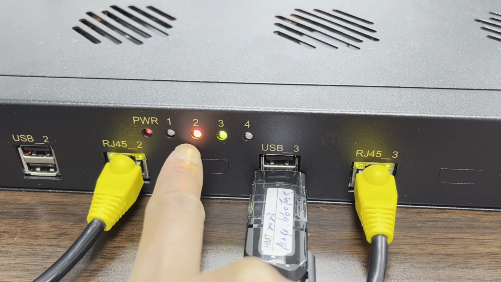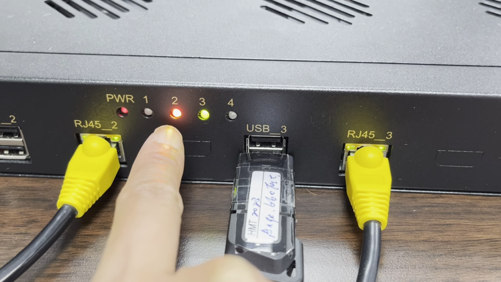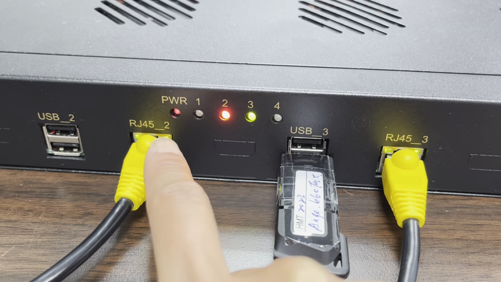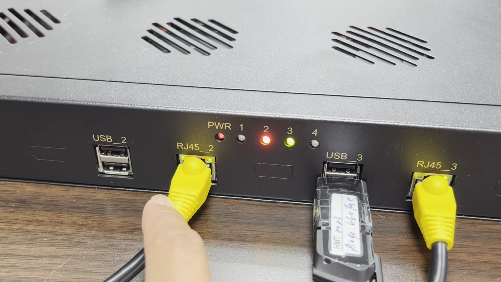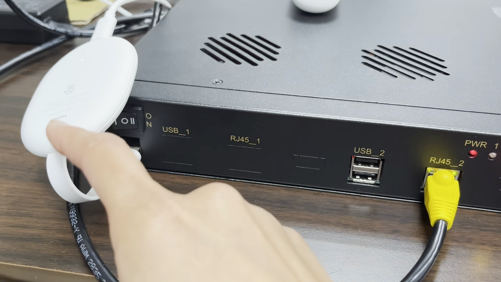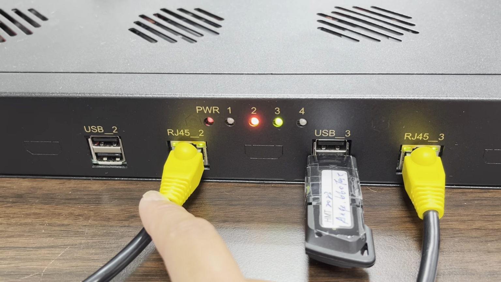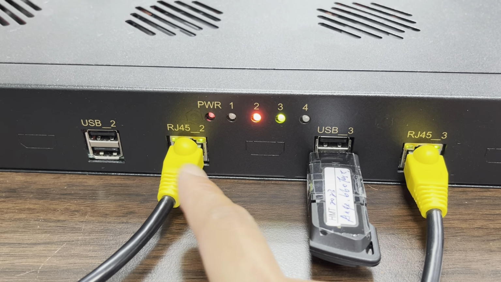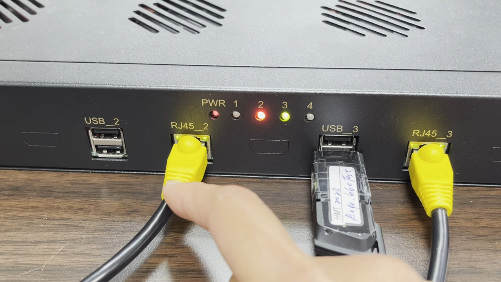But no matter, if it's a steady orange-red color, then it means it's streaming the content from the TV box, and it's streaming well through this streaming port.